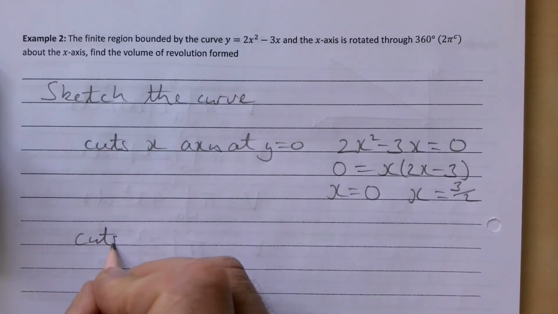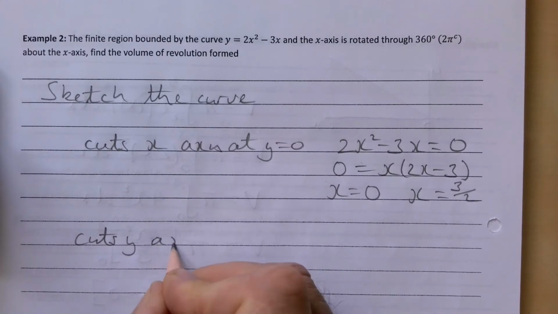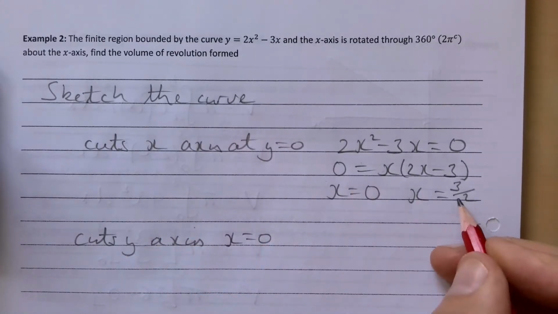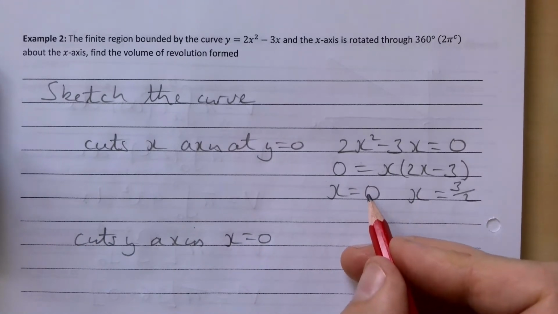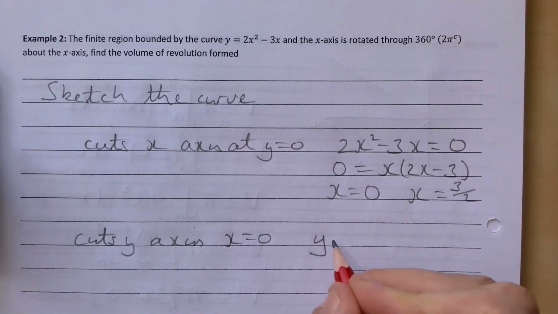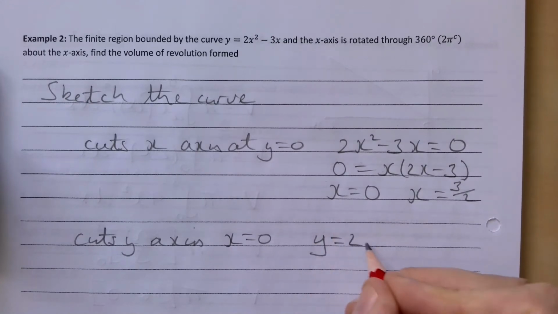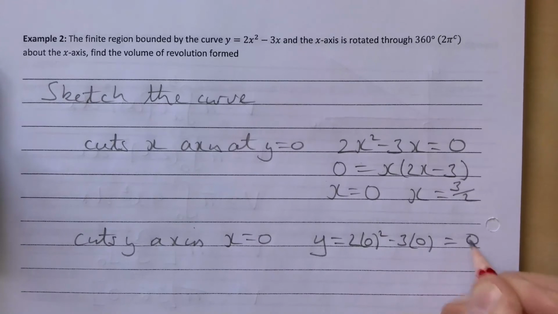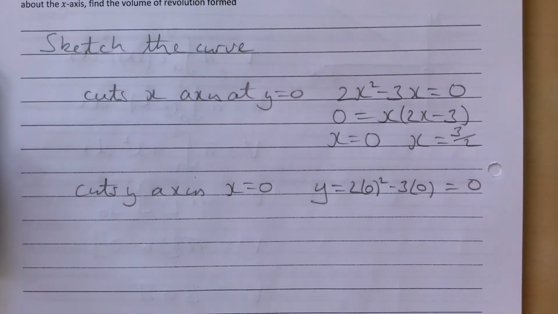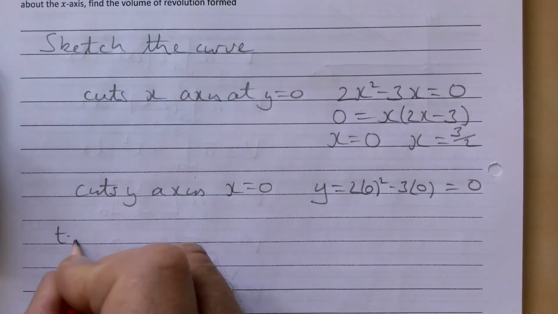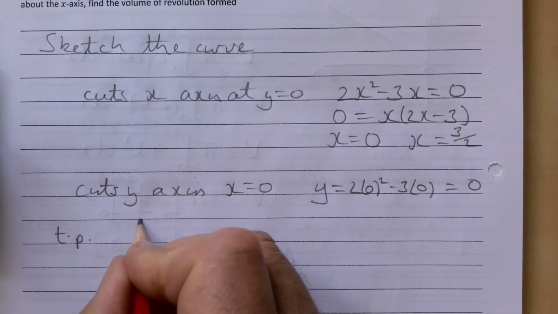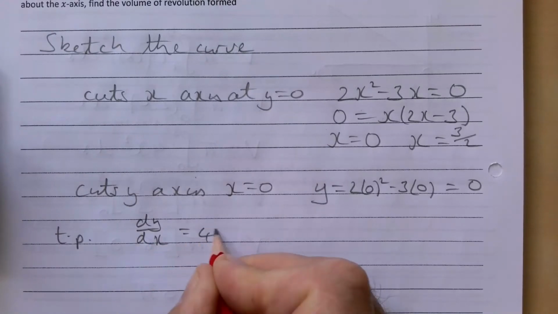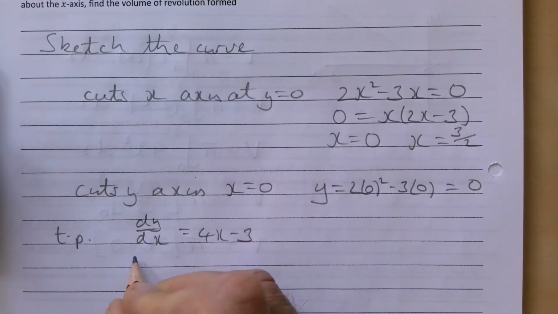It cuts the y-axis when x is 0, and obviously y is 0 in that particular case: y is 2 times 0 squared minus 3 times 0, which gives us 0. To find the turning point, dy by dx is equal to 4x minus 3, putting that equal to 0.